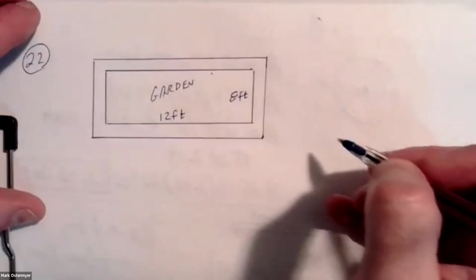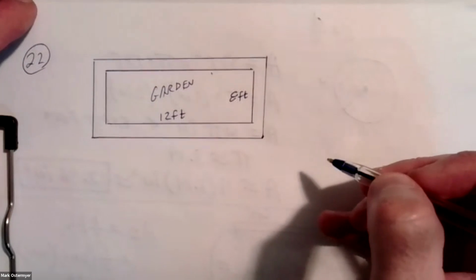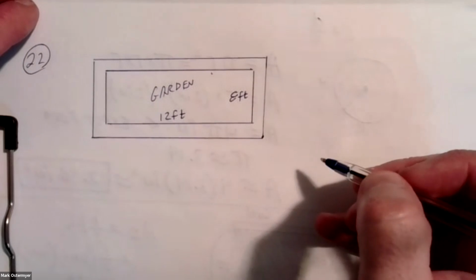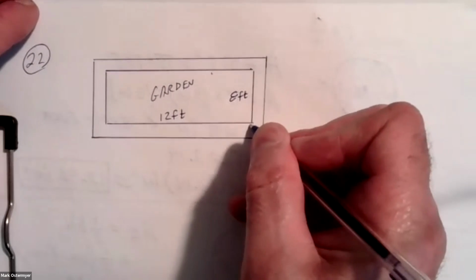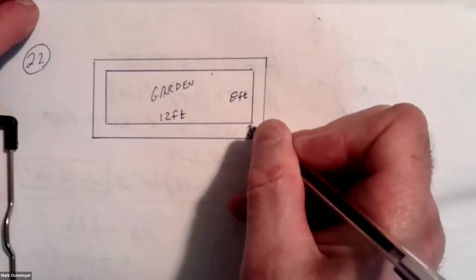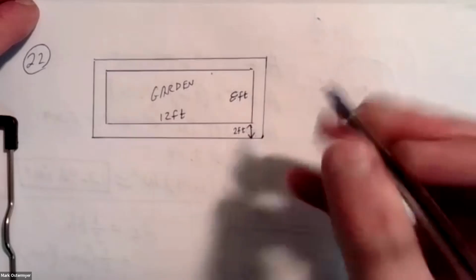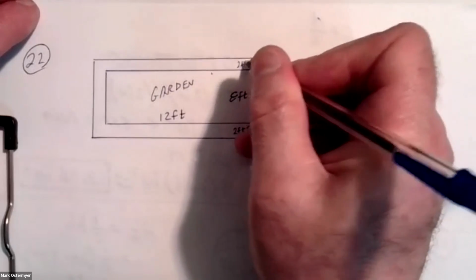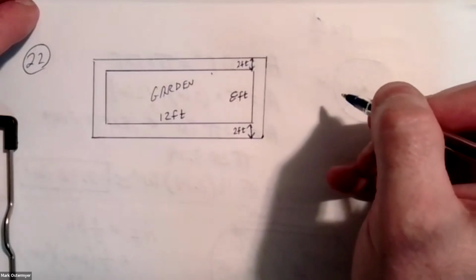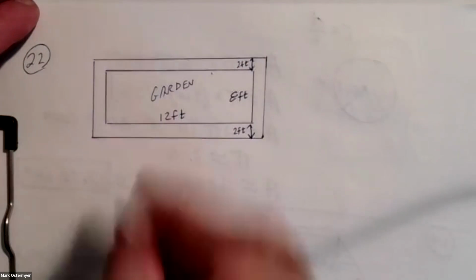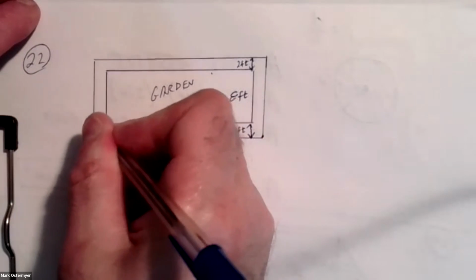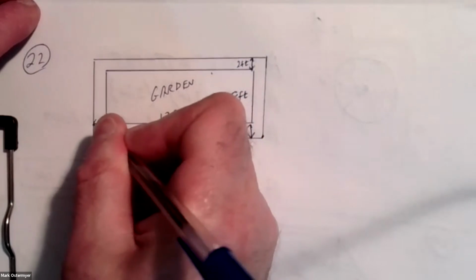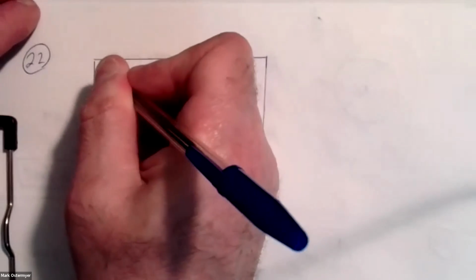Well, this is a darn good question here. How are we going to do that? Well, we know that the width of our sidewalk is 2 feet. They tell us 2 feet here, and this is also 2 feet here. 2 feet, 2 feet. And it's also true that here to here is 2 feet. That's also true.